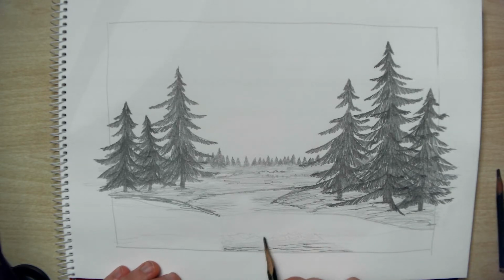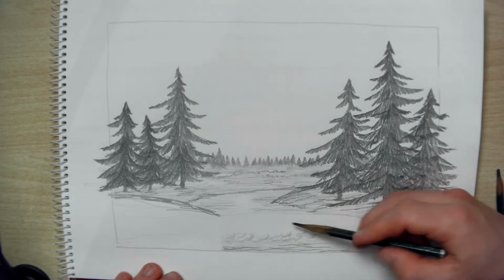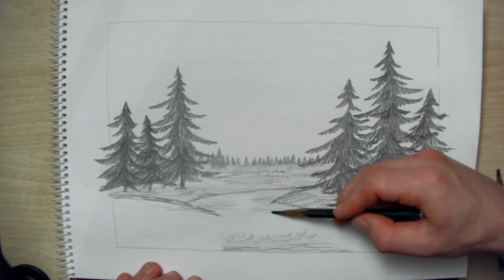And now let's see. By now you know that I'm trying to draw a waterfall down here. And I'm trying to make the splashing of the water down here just like I would draw the shadows in the clouds, and hope that's going to turn out the way I want it to.